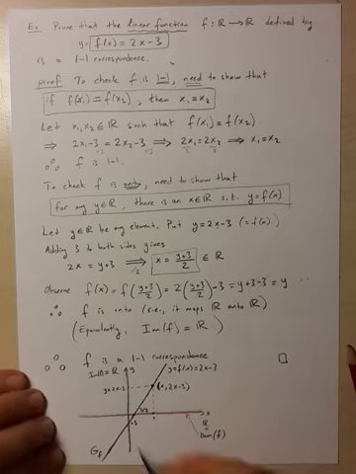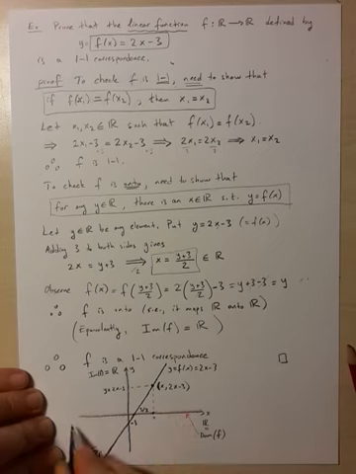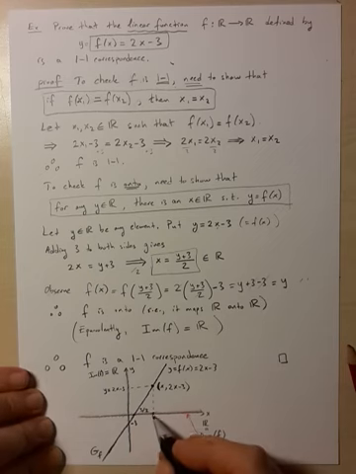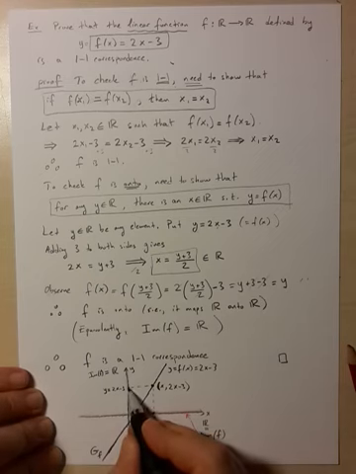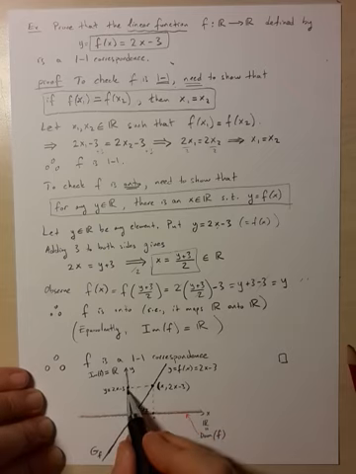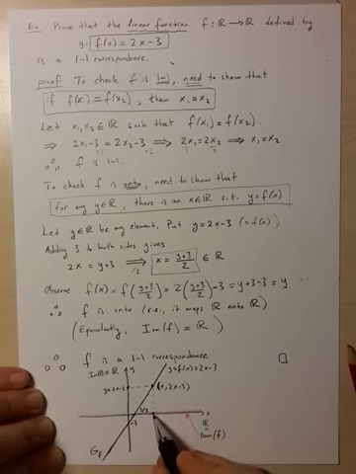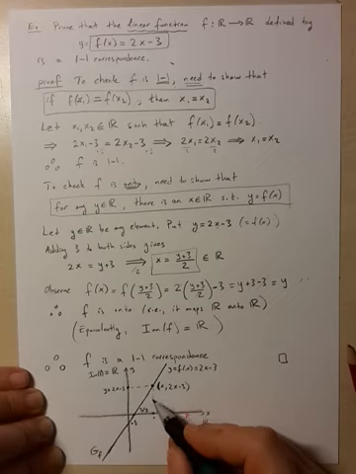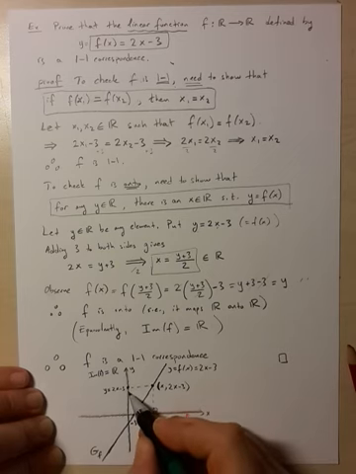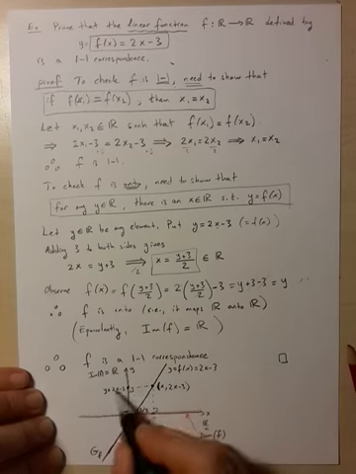Whenever we have a point x on this red line, the horizontal copy of the real line, there is a corresponding point. One can find the corresponding point by following the graph. Whenever we have x here, just draw a vertical line segment. These are vertical, and this is horizontal.